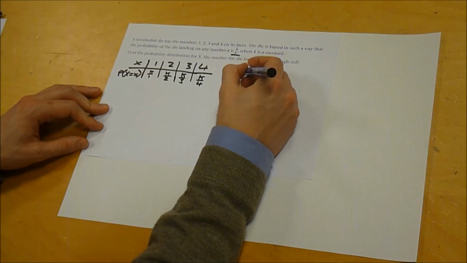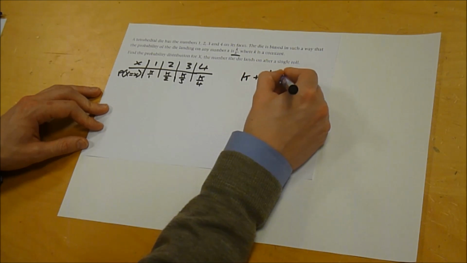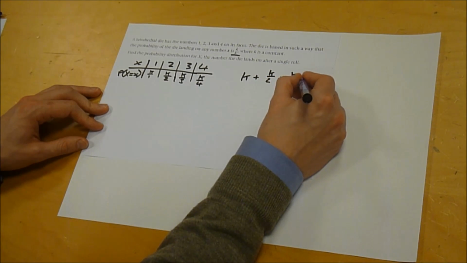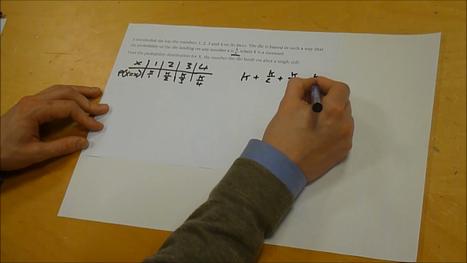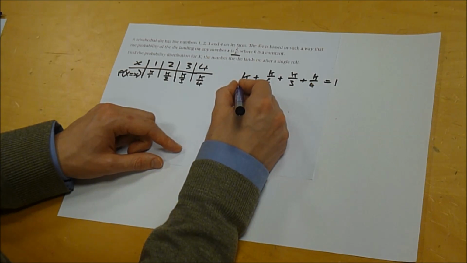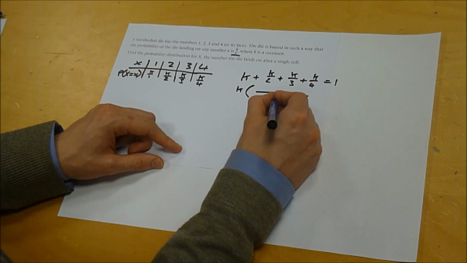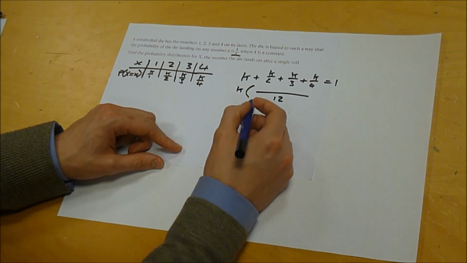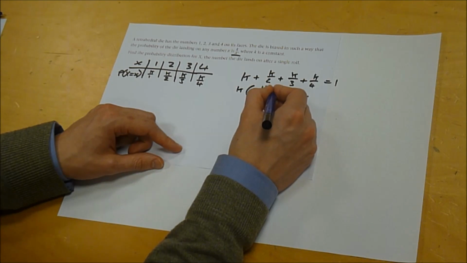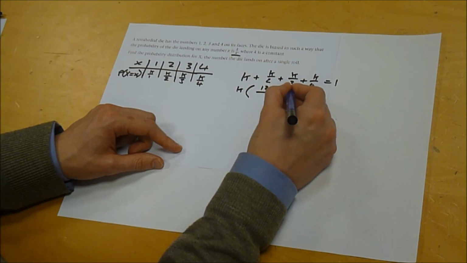So I can write this as k plus k over 2 plus k over 3 plus k over 4 is equal to 1. Now if I factorise k, bring that outside and use a common denominator of 12, that would give me, well 1 equals 12 over 12, so that's 12, plus a half equals 6 over 12, so 12 plus 6.